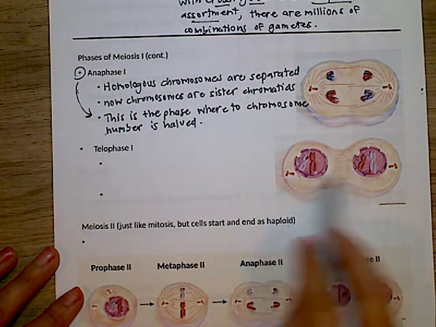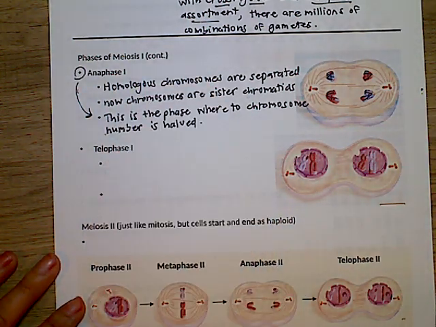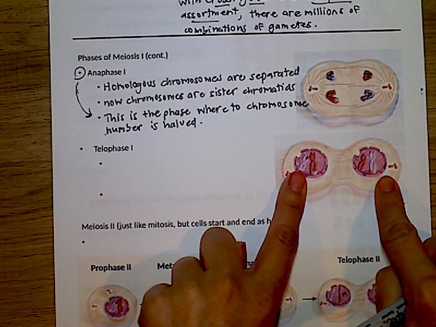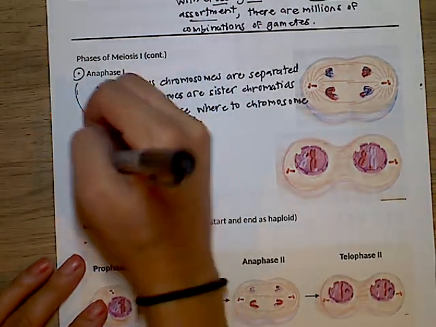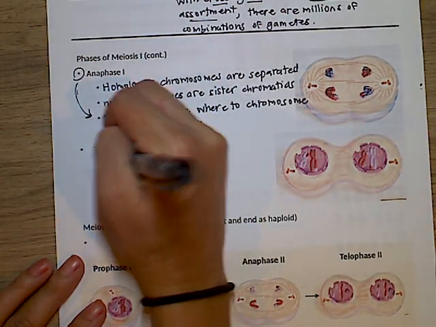So here we are now in telophase 1. This is where sister chromatids arrive at the poles of the cell, at both sides of the cell, after they have been separated.